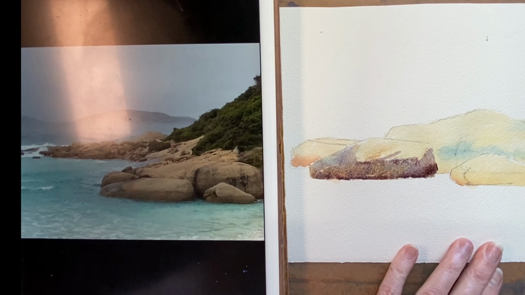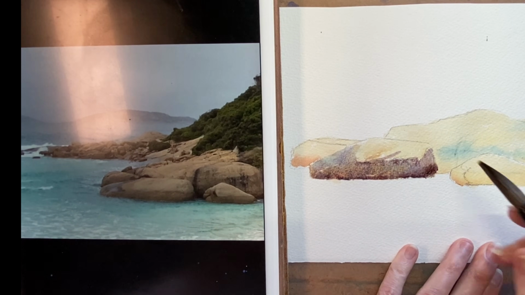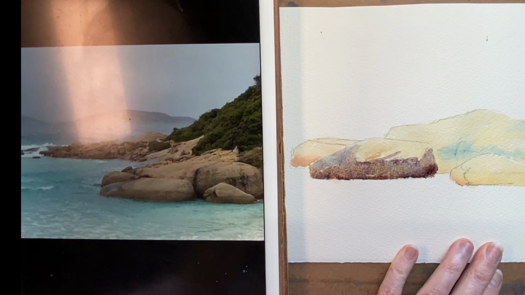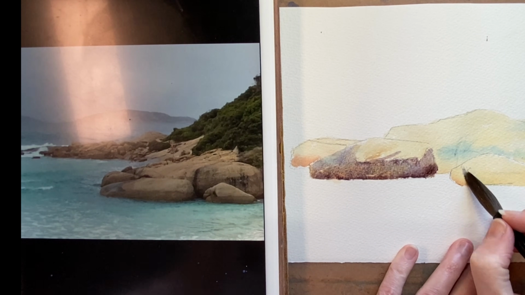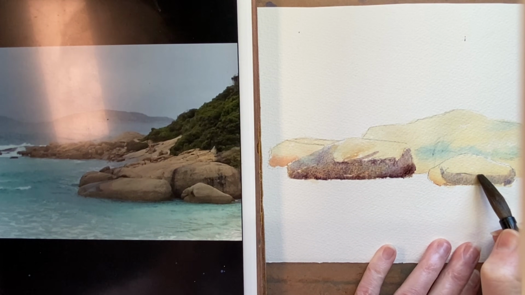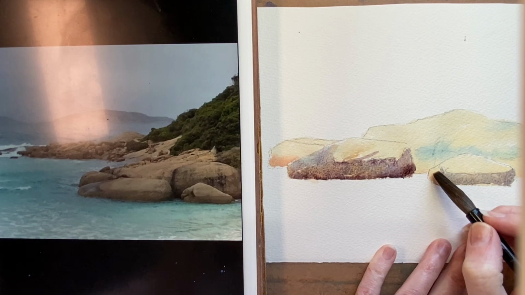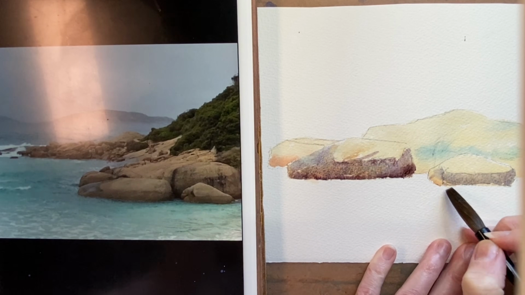So I'll let that dry a little bit here, and I'll come into this rock next to it. And again, I go back to the mauve mix. And so there's a variety of shapes over here.